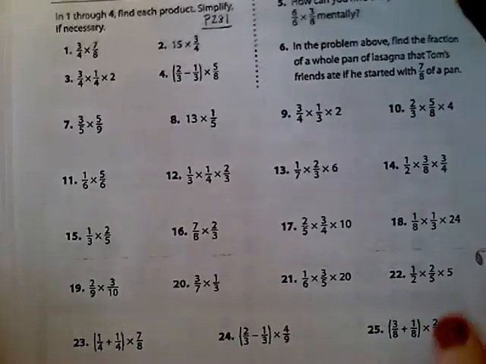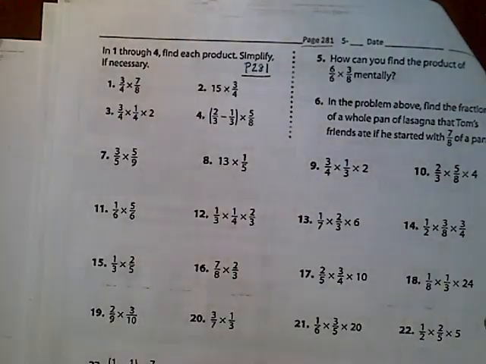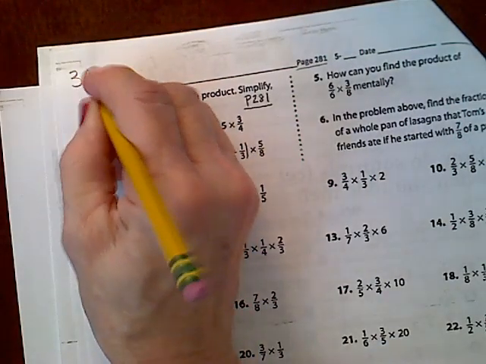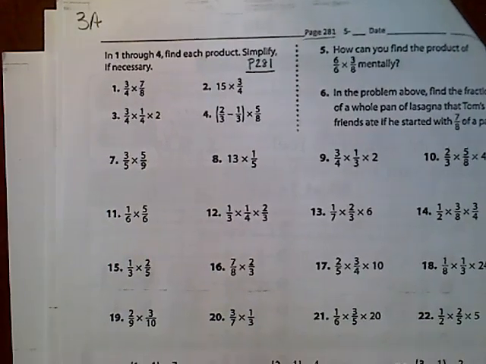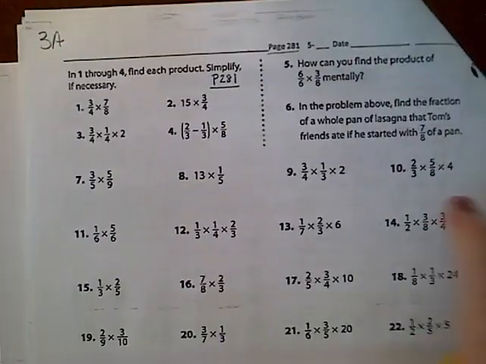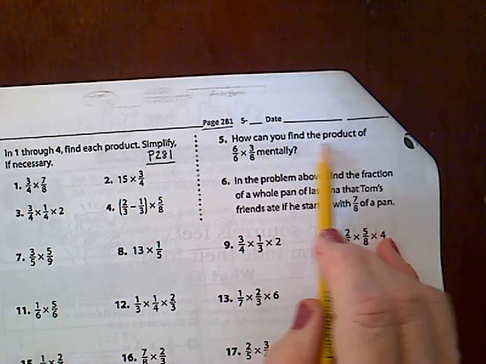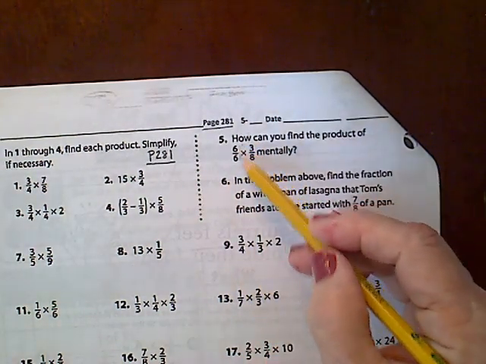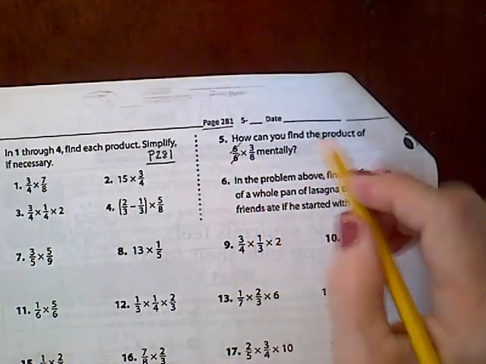This is your page 281, and I'm going to call this 3A. There's going to be a 3A and a 3B, and those are both going to be associated with video 3. So we're going to start maybe right at the top. And it says, how do you find the product of this mentally? Well, I hope you can see 6 divided by 6 is 1. And 1 times 3/8 is 3/8.